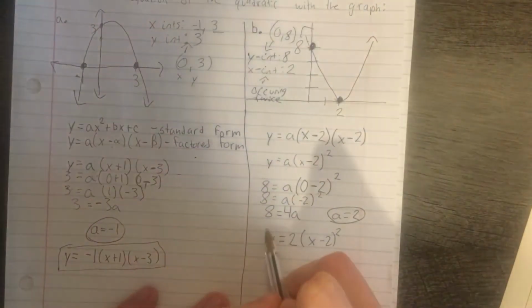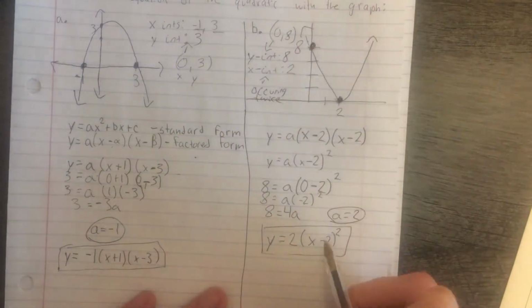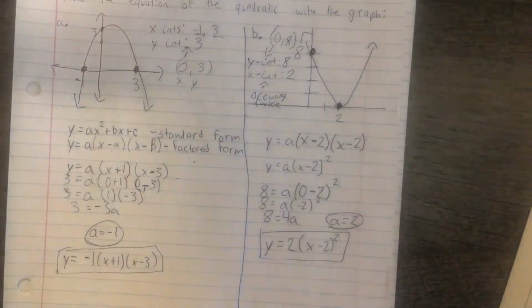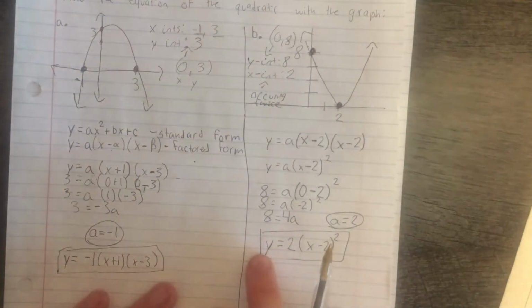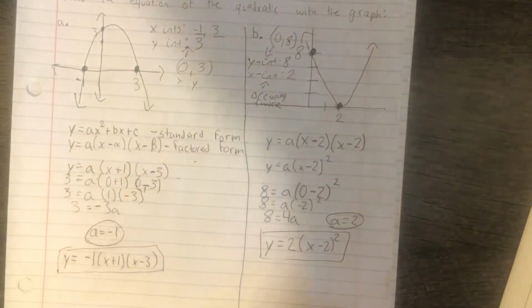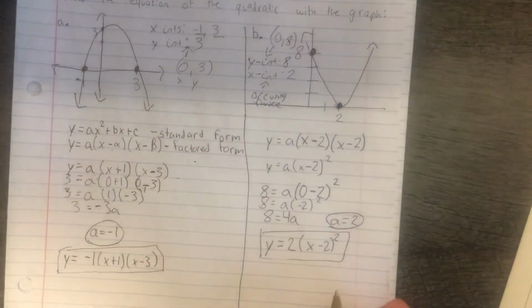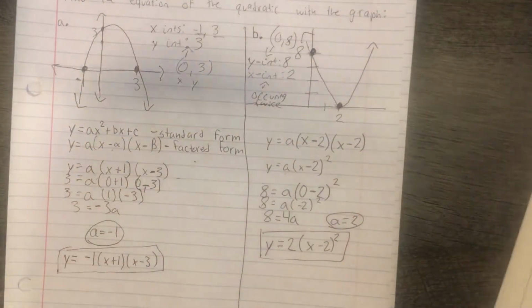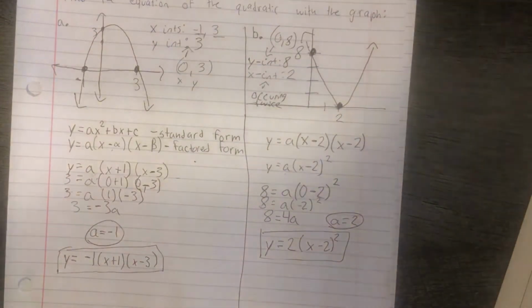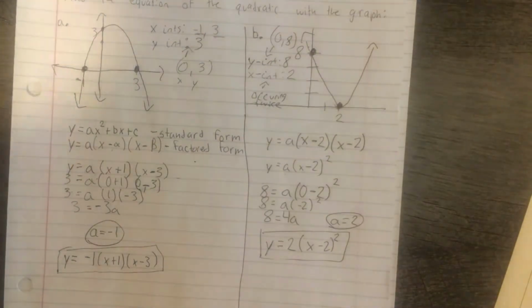That should be set up such that you can now substitute in an x value and you can get a y value out of it. Or if you have a y value, you can substitute it in and figure out what x value works for. So that is the first type of problem that we're going to look at today. Just using those features to write an equation.